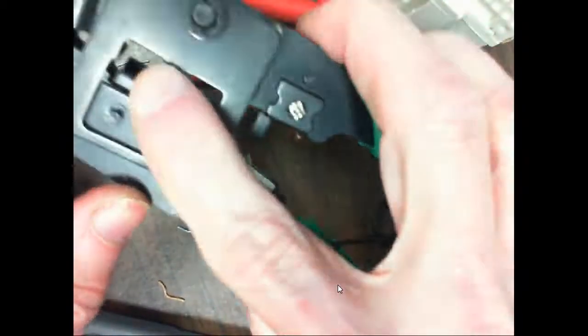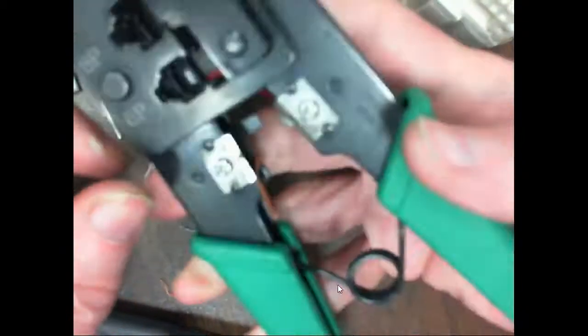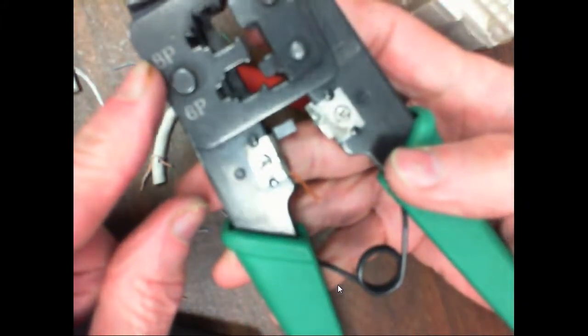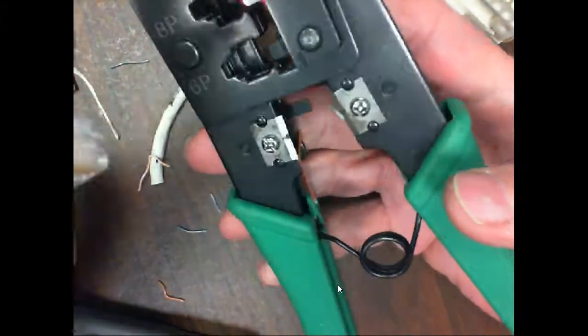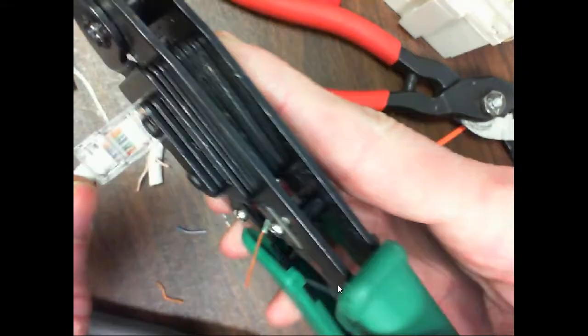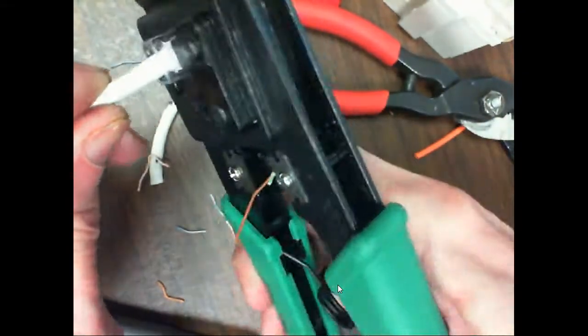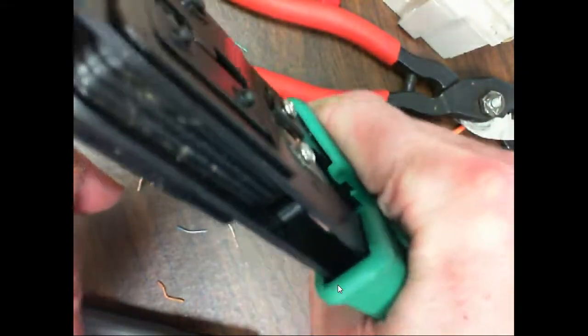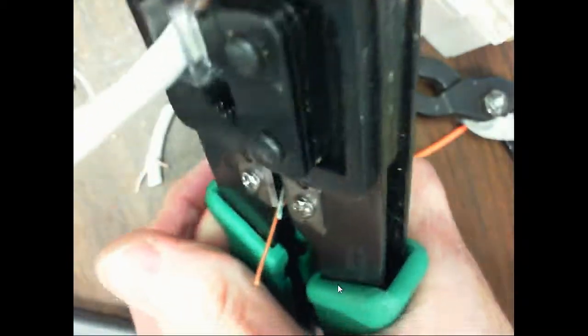So here's the tool that's going to actually do the crimping. This says 8P, that's 8 conductor. You can see where the tab goes, right there. I'm going to insert that, right? You understand? Then I'm going to do what? I'm going to crimp it.